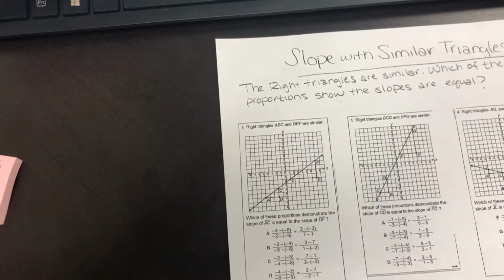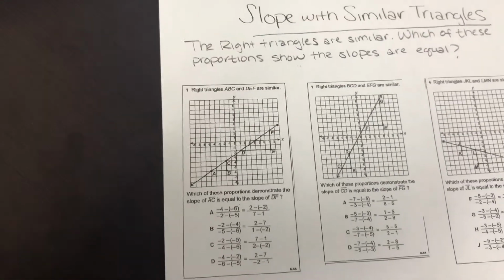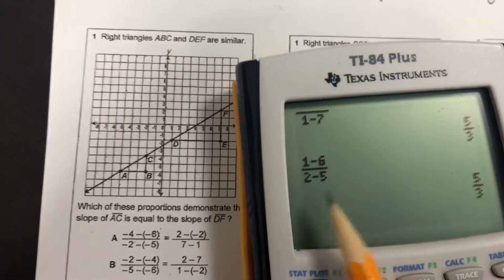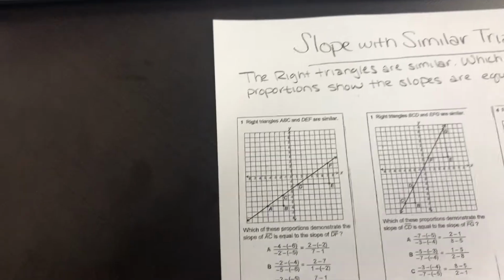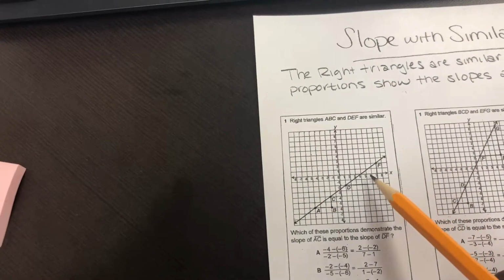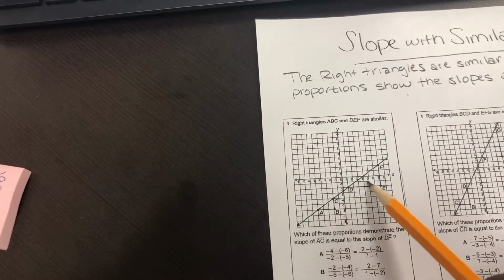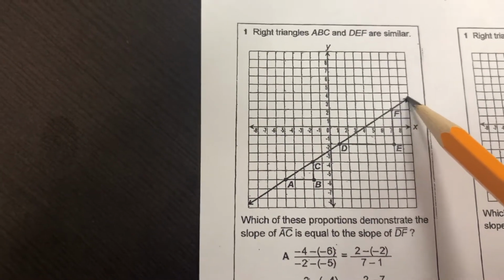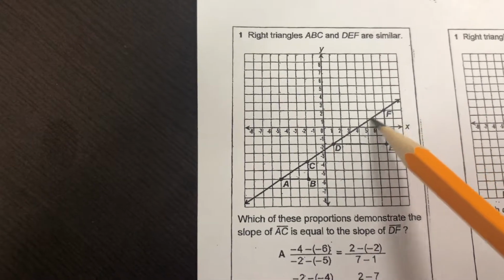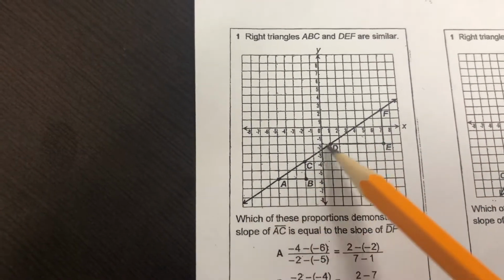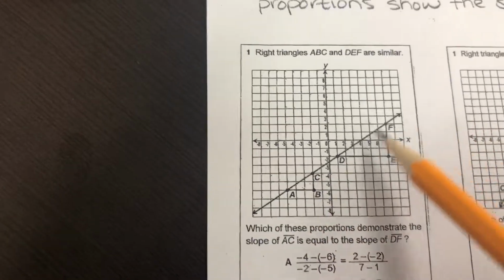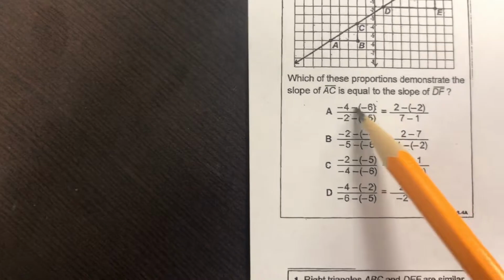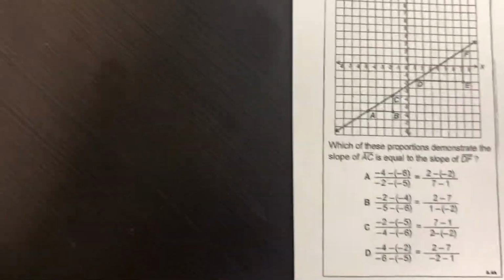So basically with similar triangles, they want you to use that same type of setup that we used yesterday where we used the slope formula. But they want you to use it just to check to make sure whatever two triangles that they have on the graph are actually similar, okay? So the way that you can figure that out is by taking all of the coordinates that are on this line right here and putting them into your slope formula and seeing if they actually give you the same answer once you simplify them down, okay?